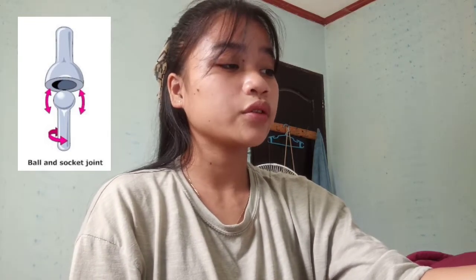So the last one is ball and socket joints. It possesses a rounded, ball-like end of one bone fitting into a cup-like socket of another bone. This organization allows the greatest range of motion as all movement types are possible in all directions. So here is my example of ball and socket joint.